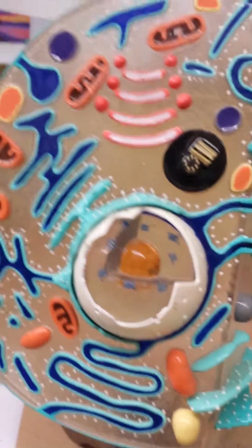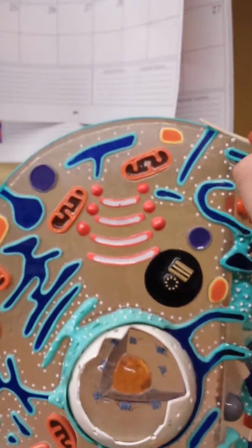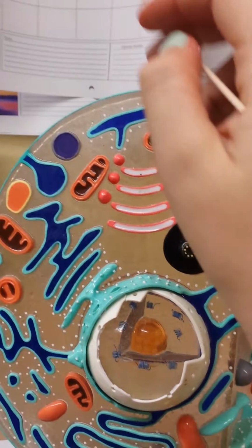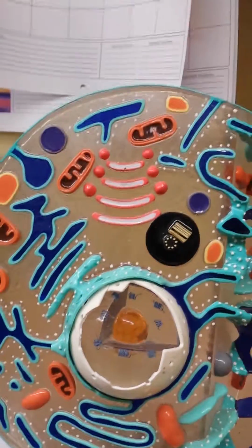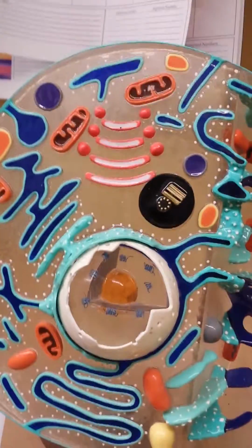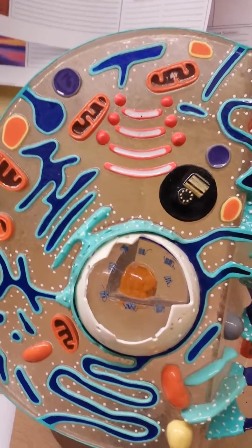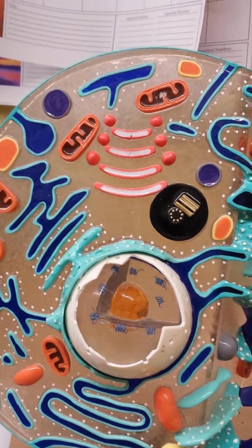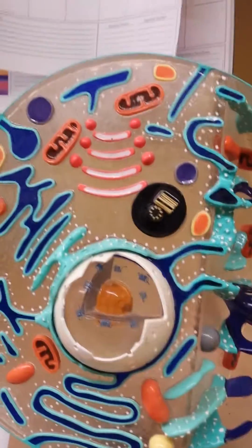Next is microvilli, which you cannot see on this model, but if you did, there would be little protrusions of plasma lemma right here. And that function is to increase the surface area. Microvilli do not move. They are only for the increase of surface area. So you'll see them in places that there's a lot of absorption going on, such as your small intestines.